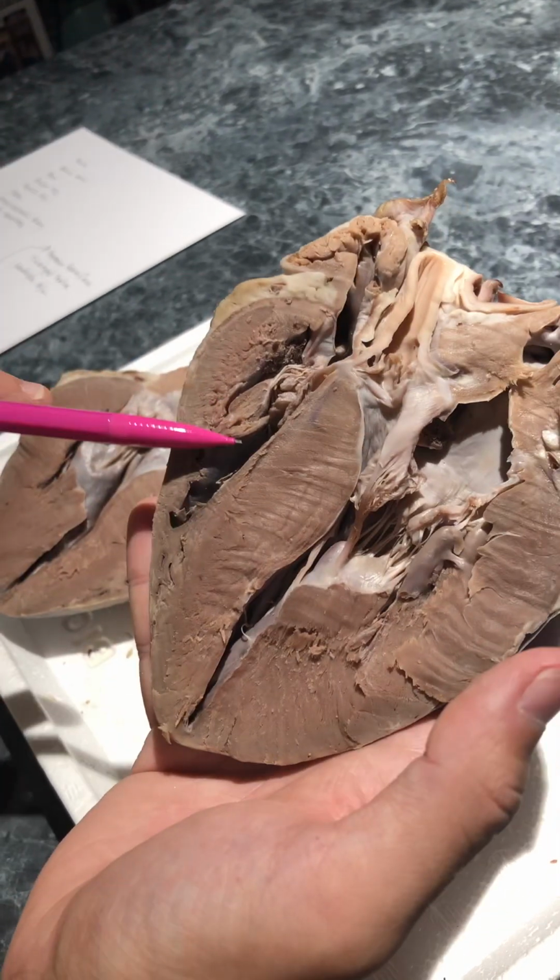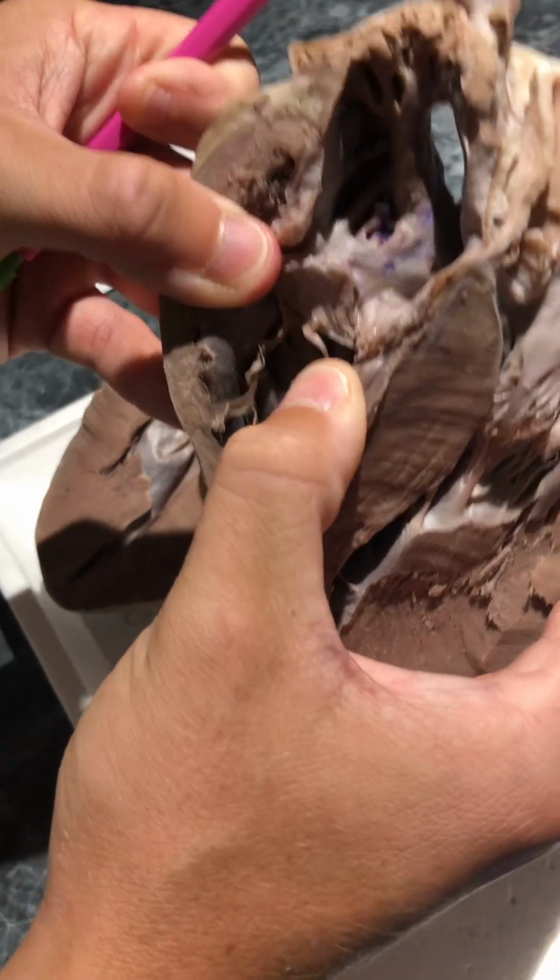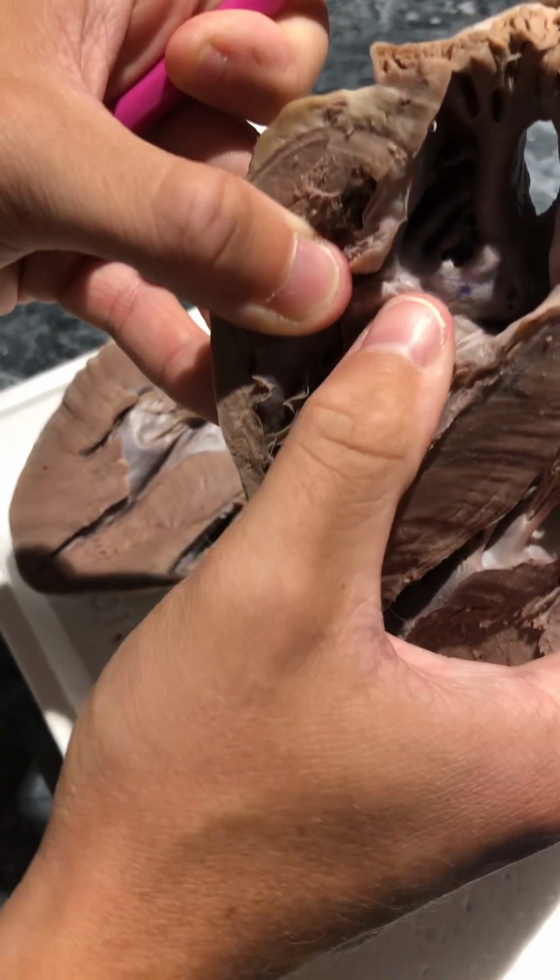Oh, and I accidentally skipped over the tricuspid valve, which would be on the right ventricle, which would be these little flaps in here.